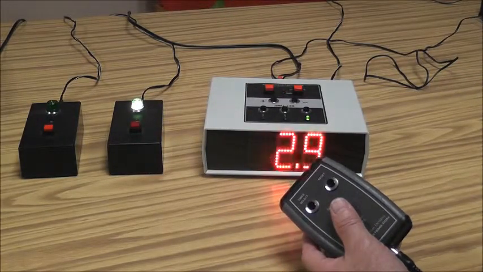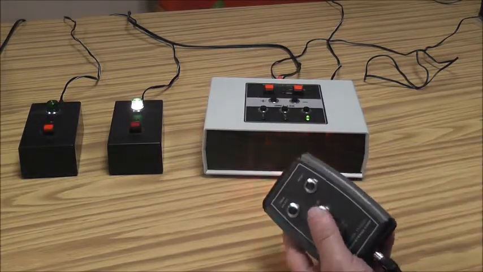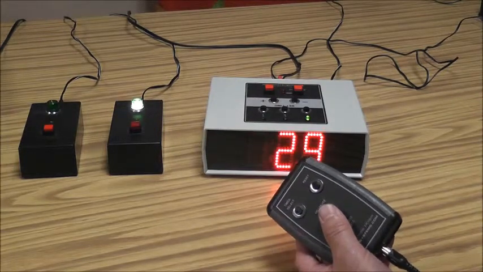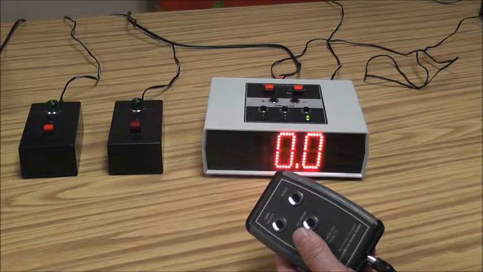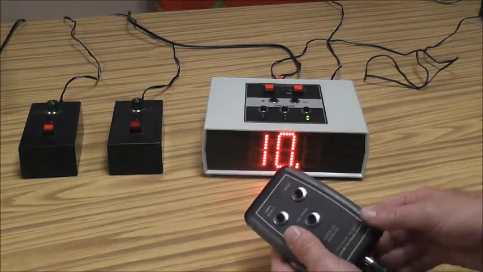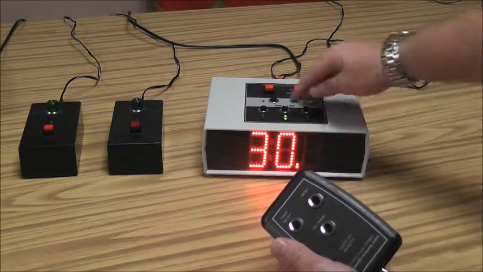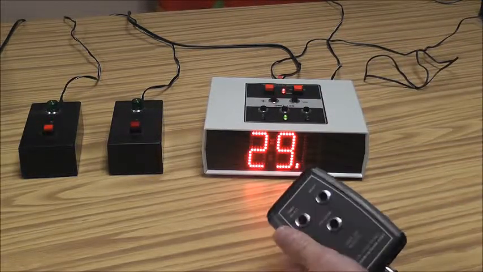Player buzzes in. If they get the right answer, we press reset, and if they get the wrong answer, we press this button, the go pause button, and it causes the system to reset and the timer to continue. And then when we want to switch to the bonus question, we press timer select. That takes us to our timer number 2, which we designated for bonus, and then we can begin our bonus time.